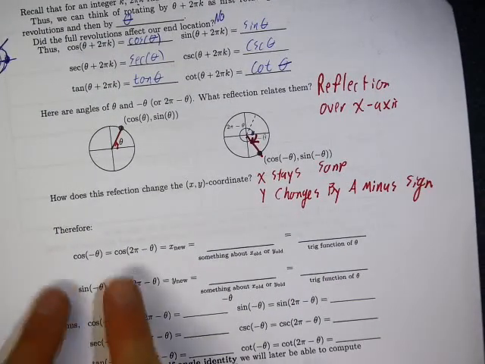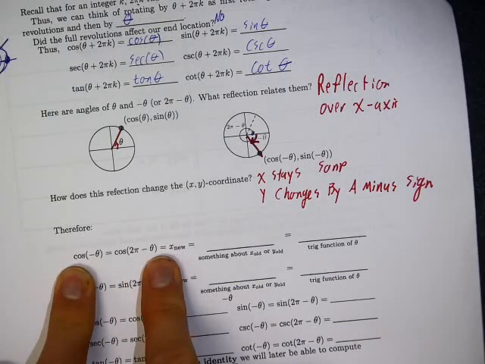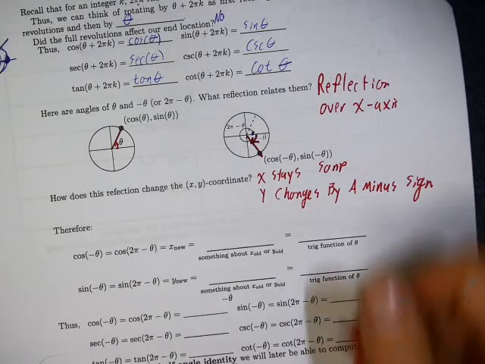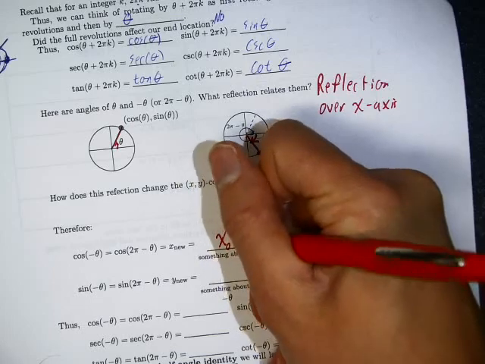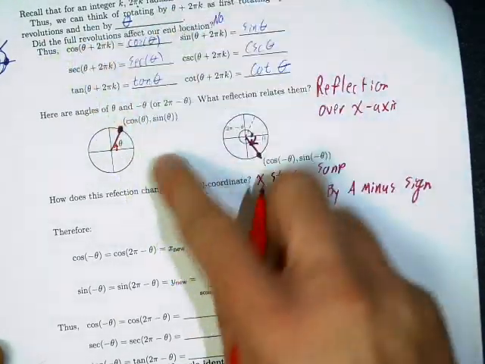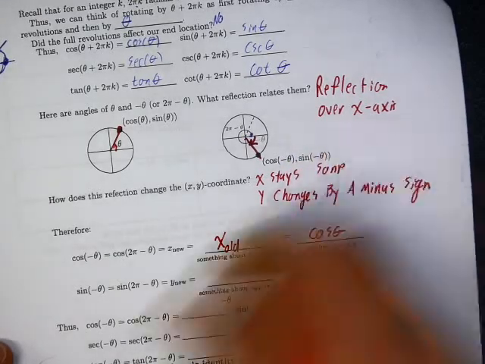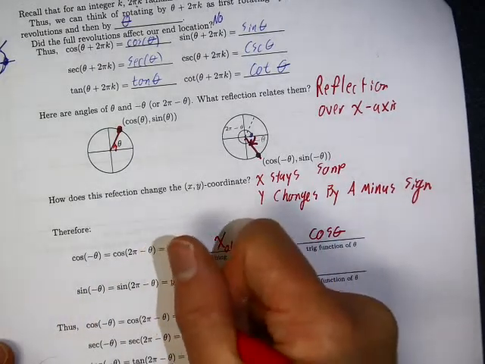So let's write that out. Cosine of negative theta, which is the same thing as cosine of 2 pi minus theta, is the same thing as the new x coordinate, the x coordinate after you do the reflection. But how does the new x coordinate compare to the original x coordinate? They're the same. So that's this x coordinate. But what is the x coordinate that you started with? Which trig function gives you x? Cosine. So that means cosine of negative theta is the same thing as cosine of theta.